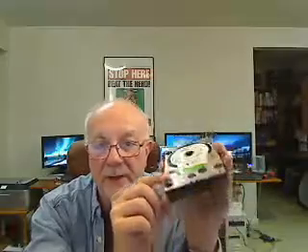This is a serial ATA drive for a desktop computer. It's a 3.5 inch drive. It stores 1 terabyte worth of data, and it has a different type of interface here. The serial ATA interface has a data interface which is very small and a power interface which is a little bit wider. So these are the serial ATA interfaces.